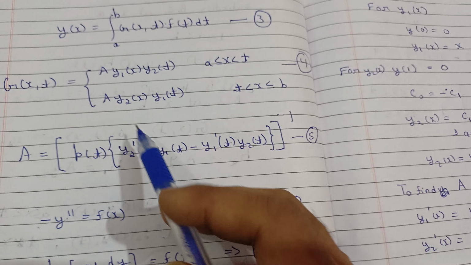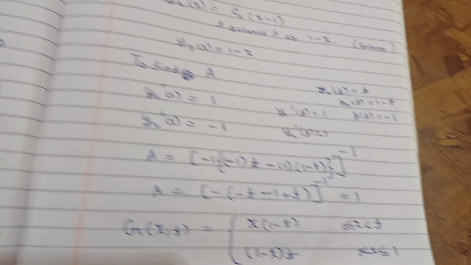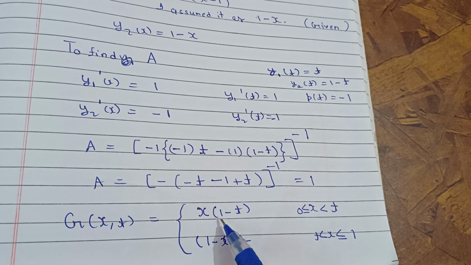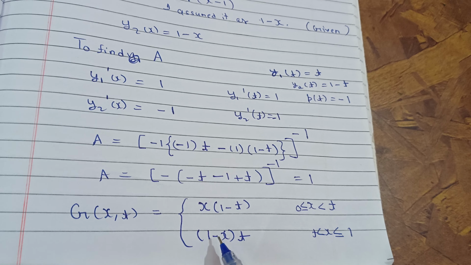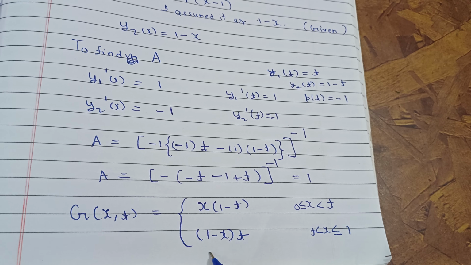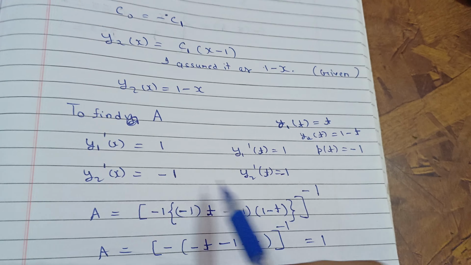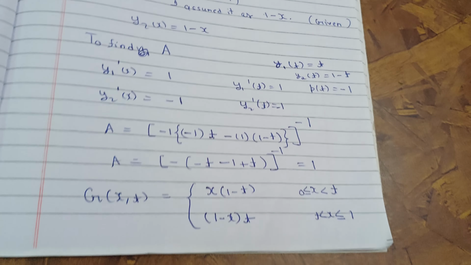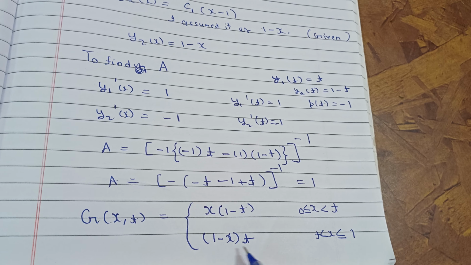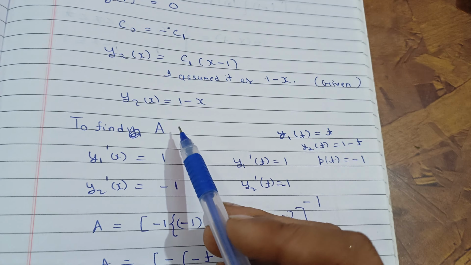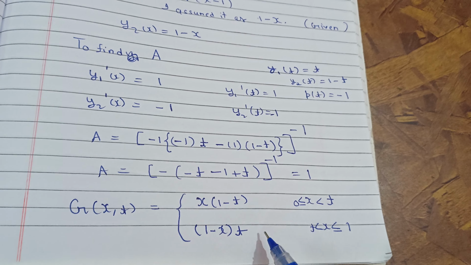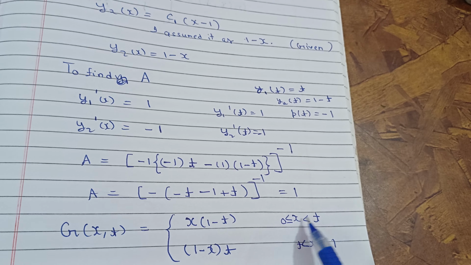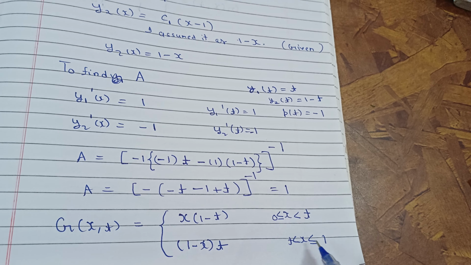Now what is G(x)? a y1(x) y2(t). So a is 1 and y1(x) is x, and y2(t) is 1 minus t. Second is a y2(x) y1(t). So a is 1, and y2(x) is 1 minus x, and the second term is y1(t), which is t. So this will be your Green's function, for x greater than t, less than or equal to 1, and x greater than 0, less than t, and the limits are 0 to 1.